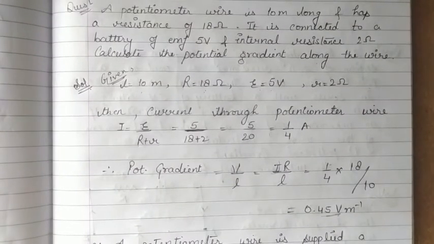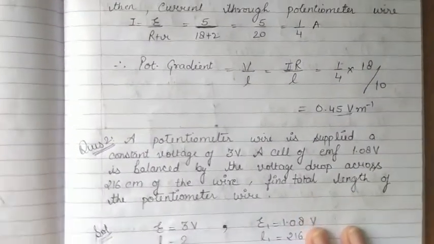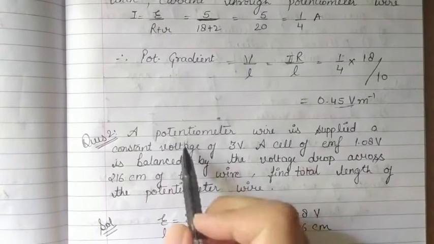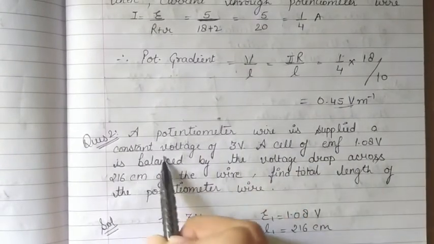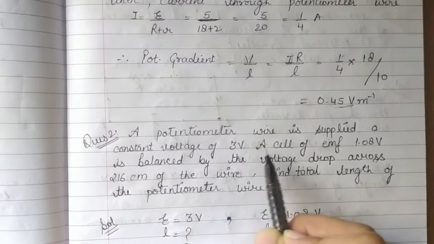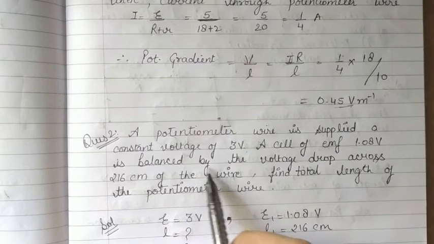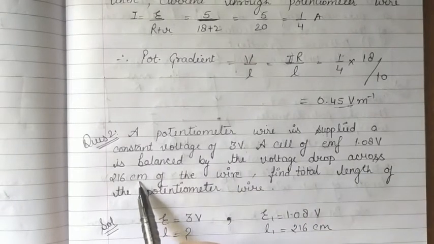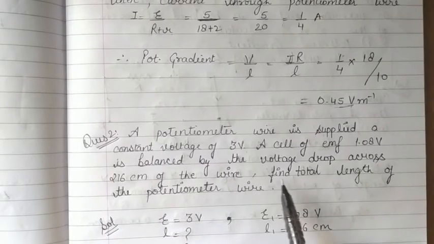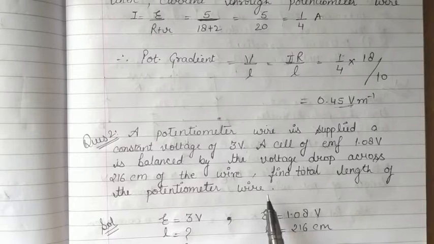Okay, so now come to the next question, question number 2. Question number 2 states that a potentiometer wire is supplied a constant voltage of 3 volt. A cell of EMF 1.08 volt is balanced by the voltage drop across 216 centimeter of the wire. Then we have to find the total length of the potentiometer wire.